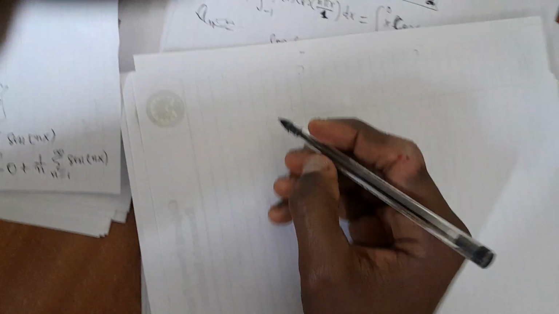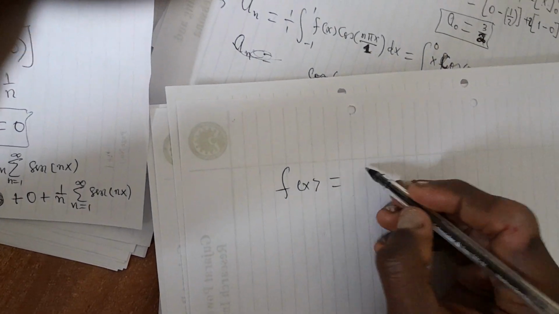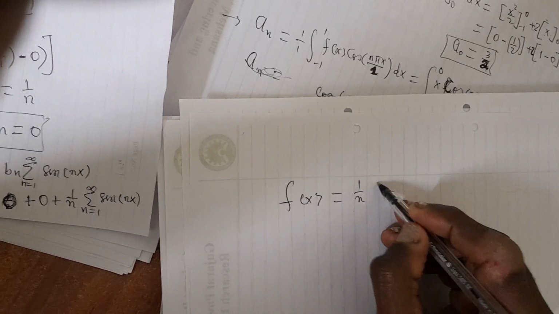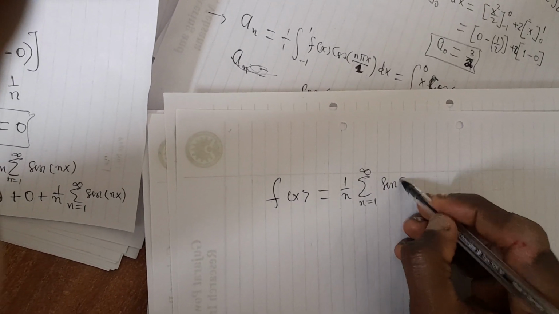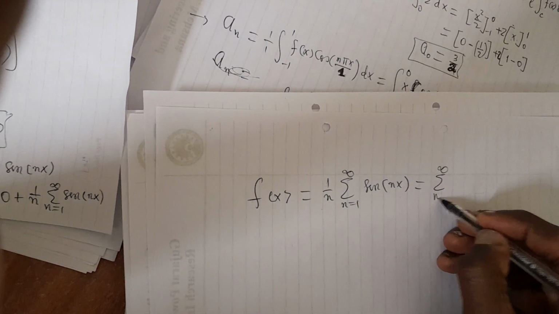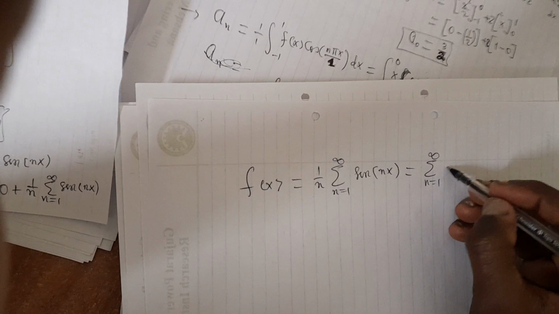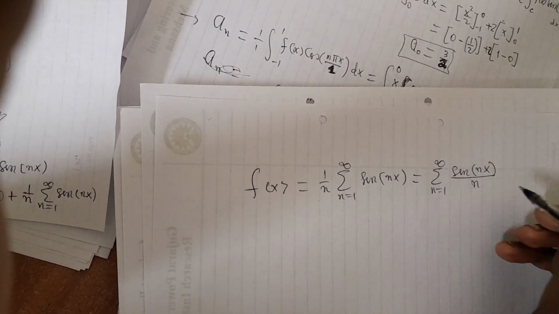So f of x will be equal to the sum from n equals 1 to infinity of sin of nx upon n.